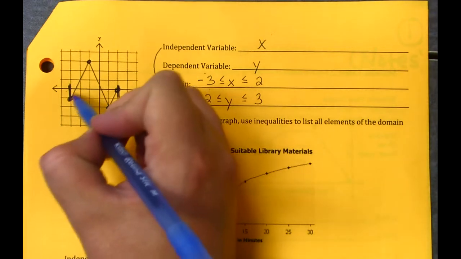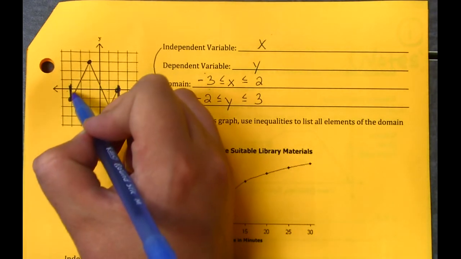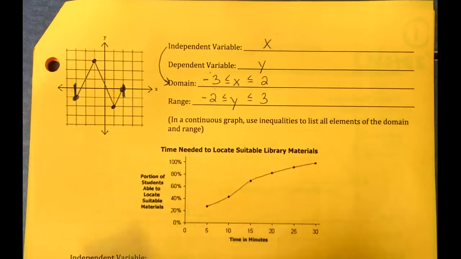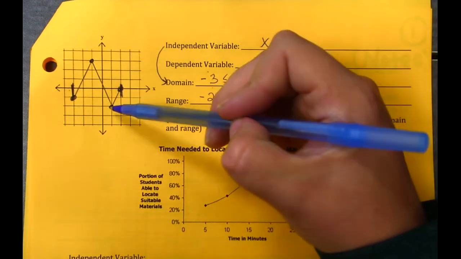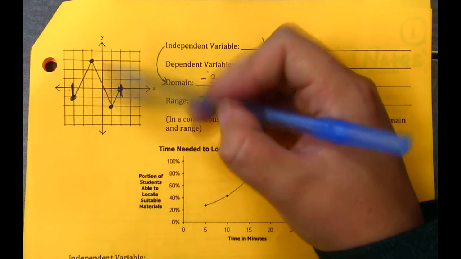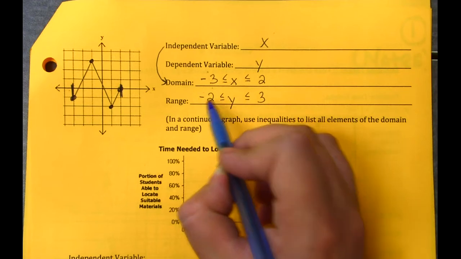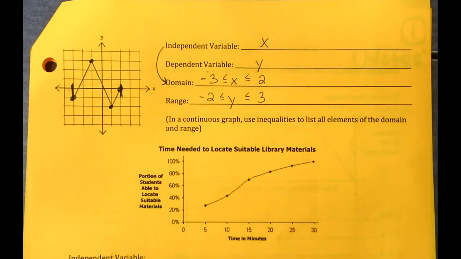It's continuous, which means it's a solid line the whole way. It's not little dots everywhere. It's like just a straight line. It covers every single number in between. So the lowest value of y, the highest value of y, and then everything in between. Really, this is saying that y is bigger than negative 2, but y is smaller than 3.